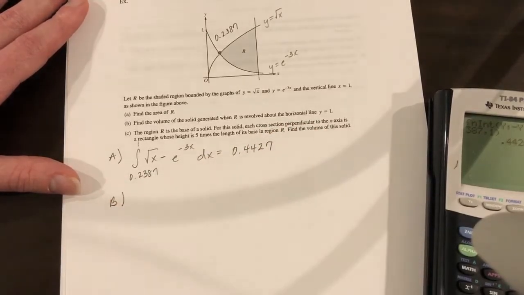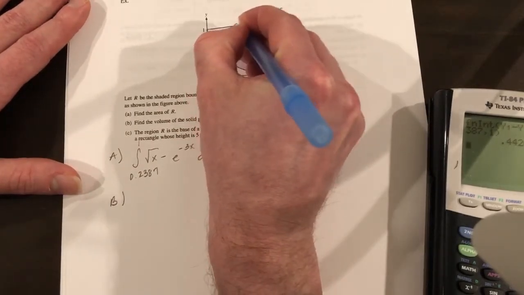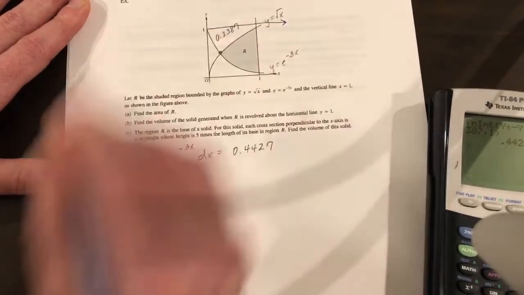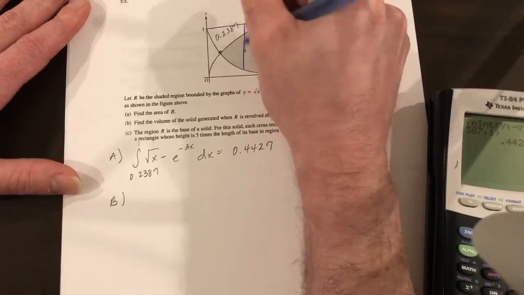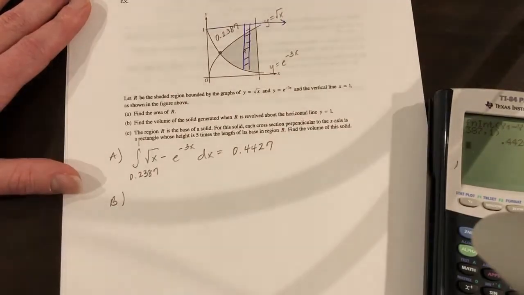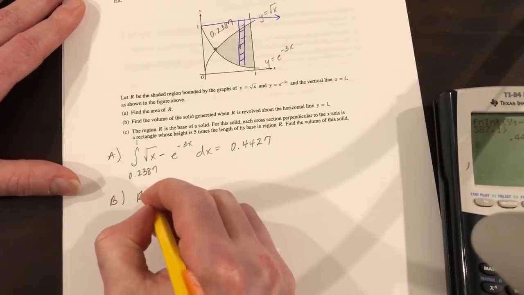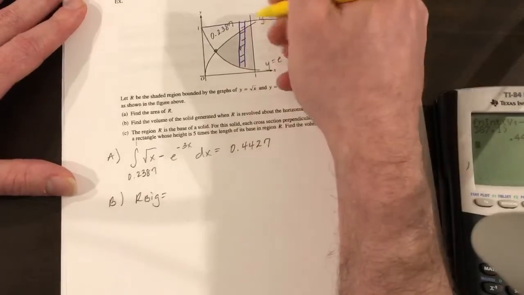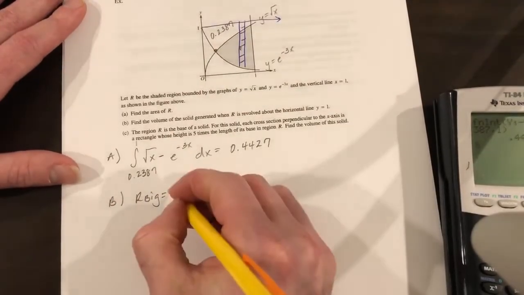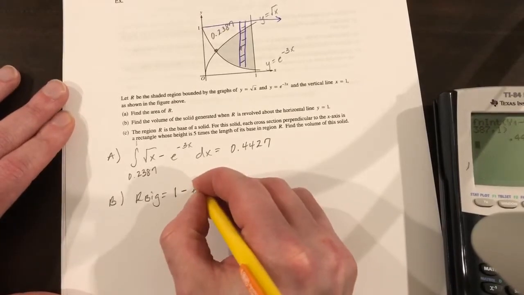Part B, it says you want to find the volume of the solid when it's rotated about the line y is equal to 1. So y is equal to 1 is up here. So we draw our ladder, and there's going to be white space. So we're going to do top curve minus bottom curve, and we're going to have an R big and an R little. So your R big extends the whole length of the ladder, so it's going to be 1 minus e to the negative 3x.